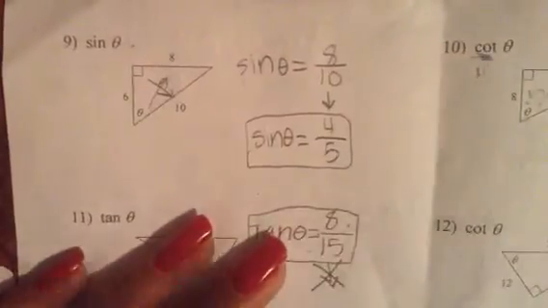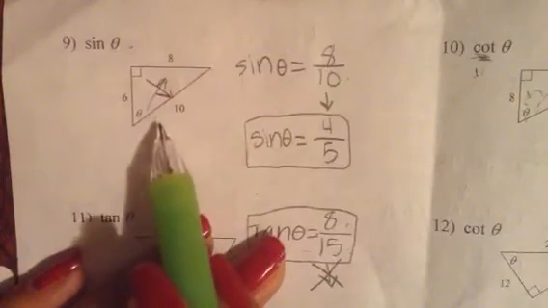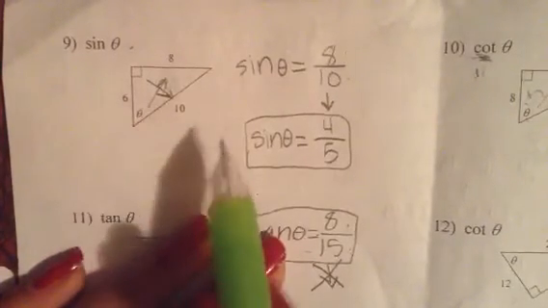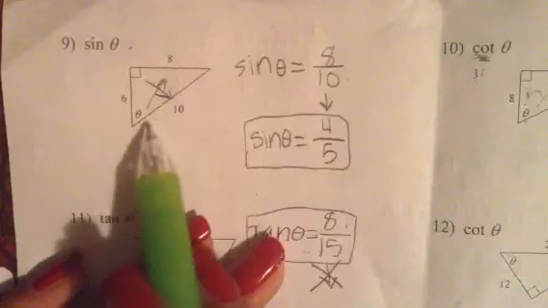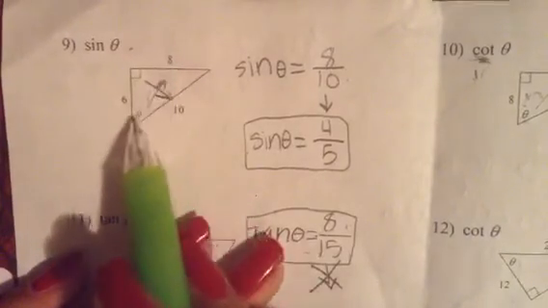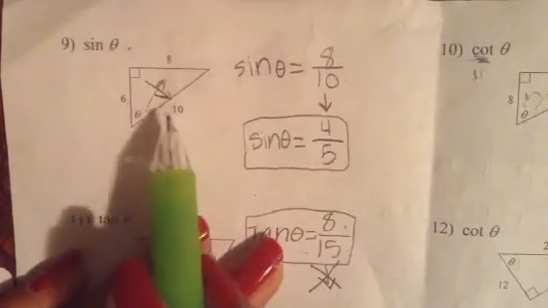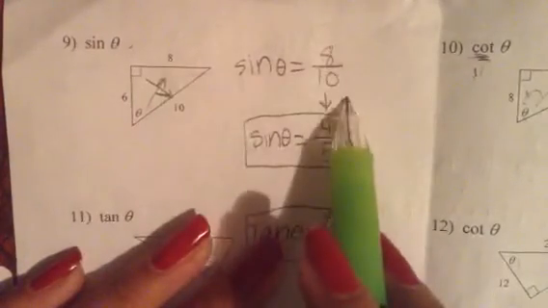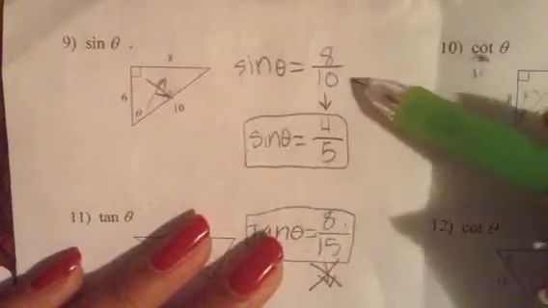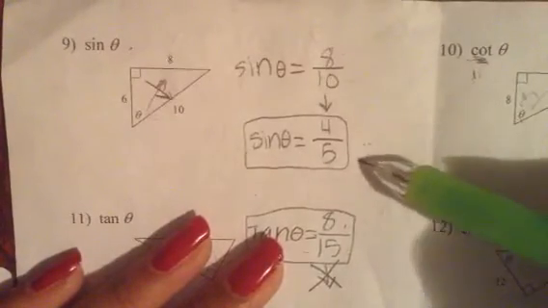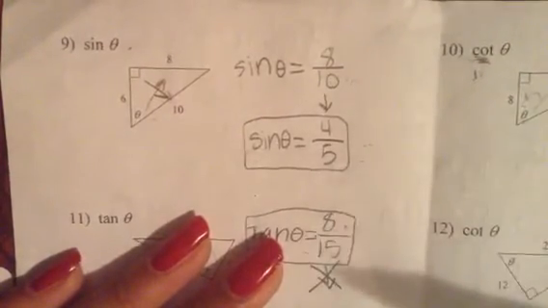And then there is sine, which is just opposite over hypotenuse. So opposite would be 8, because here's theta, there's 8. And then it would be hypotenuse, which is what this little box here is pointing to, which is 10. It would be 8 over 10. This is reducible, so you would reduce it to 4 over 5, and that would be sine theta.